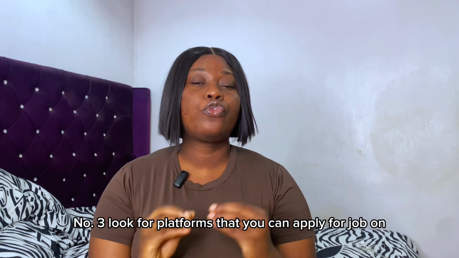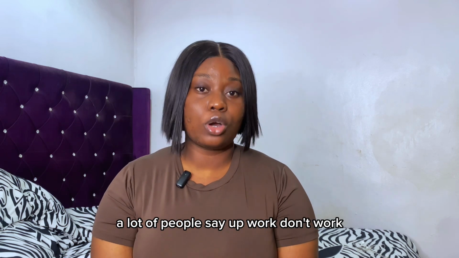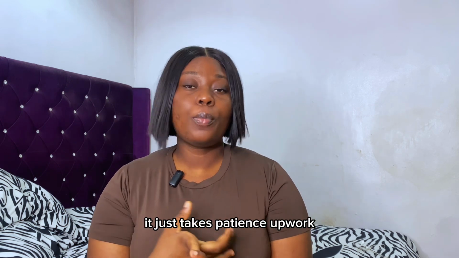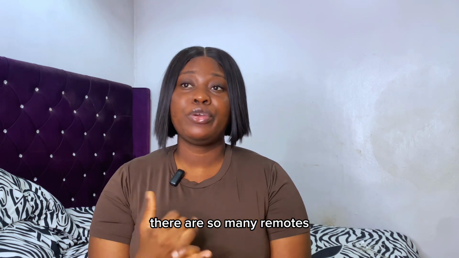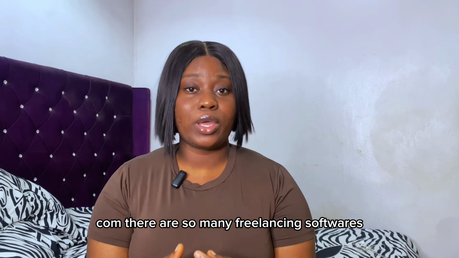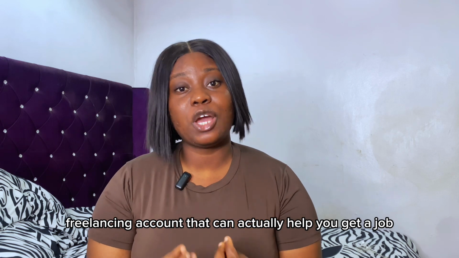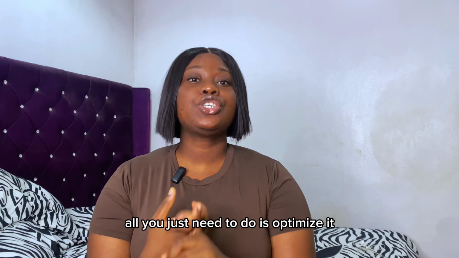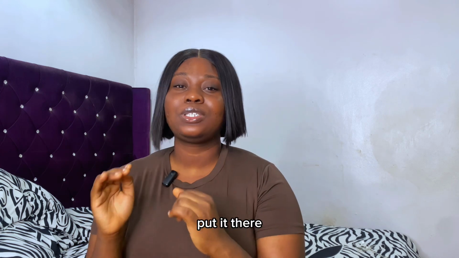Number 3, look for platforms that you can apply for jobs on. A lot of people say Upwork doesn't work. It just takes patience. Upwork, Fiverr, PeoplePerHour, and so on. There are so many, Remote.com. There are so many freelancing platforms, freelancing applications, freelancing accounts that can actually help you get a job. All you need to do is optimize it. Every single thing you know how to do, put it there.